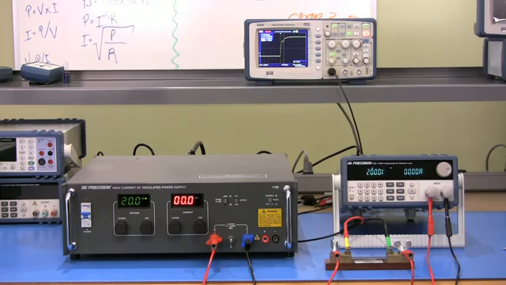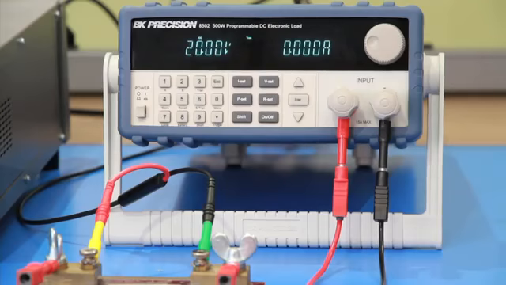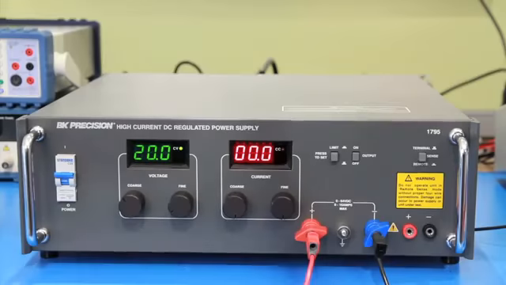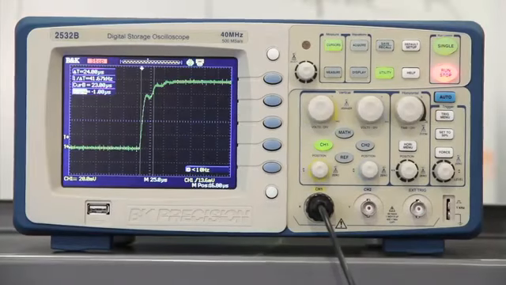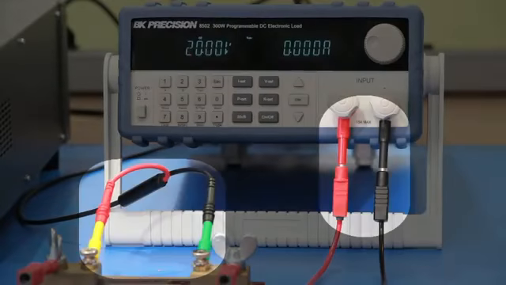In order to measure slew rate of a DC load, you need to have the following: a DC load, a power supply capable of producing the maximum current that can be drawn by the load, a shunt resistor, a digital storage oscilloscope, and test leads that can handle the maximum current to be drawn.